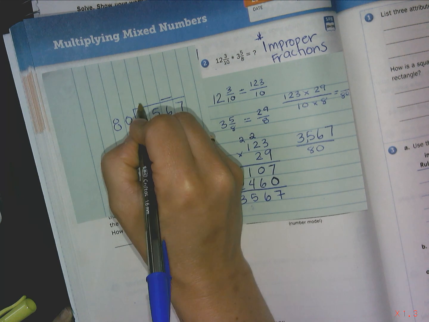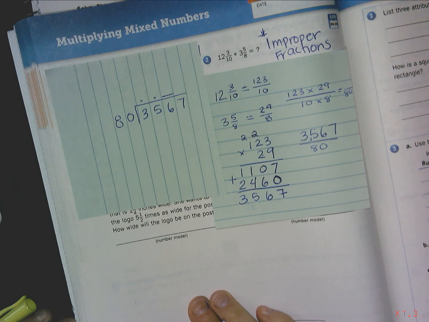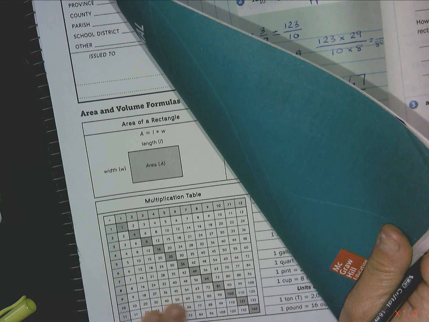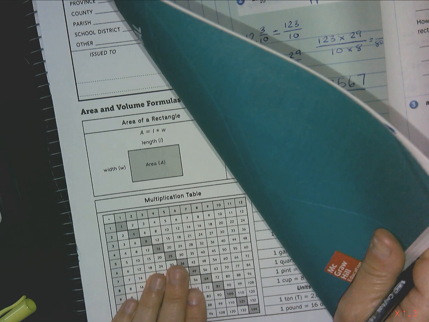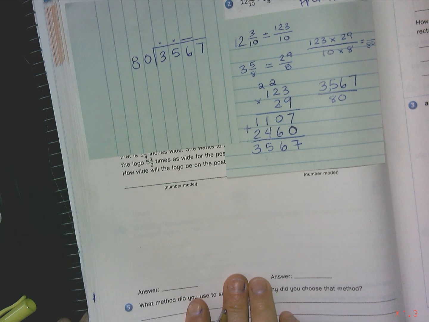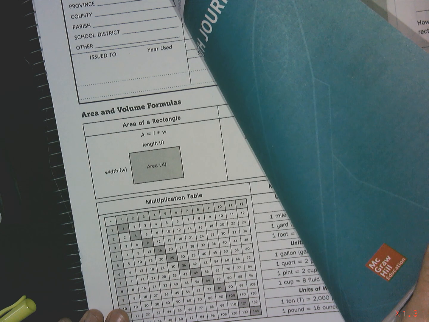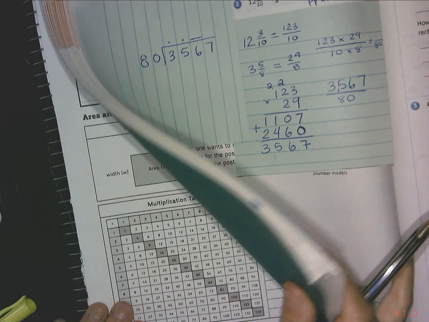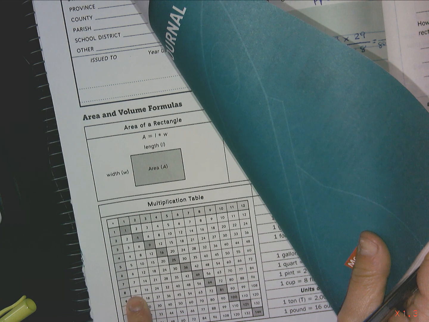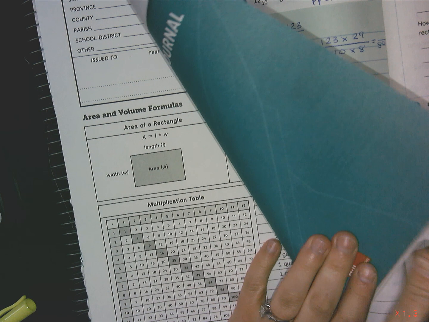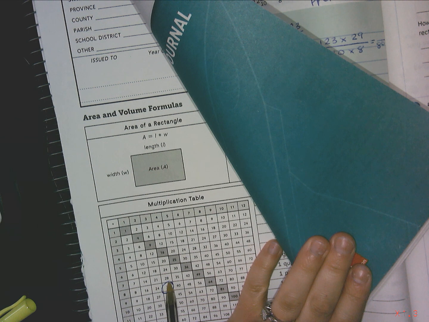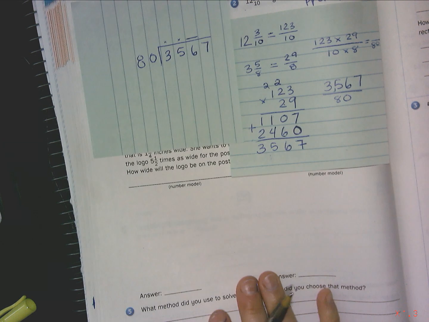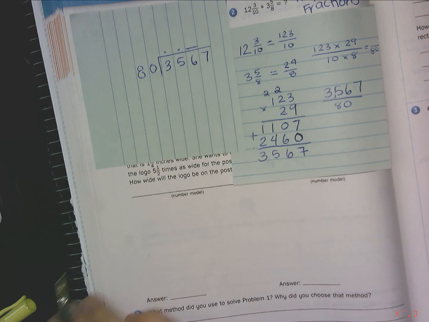So if you are still struggling with your math facts, I'm sure you already know this, but we do have a multiplication table back here, and this might help you to just be able to move a little bit more quickly if you're struggling with how many times does 80 fit into 356, because I can look at my multiples of 8 here, and I see that 8 times 4 is 32, which means that 80 times 4 will be 320, which is really close to this guy.